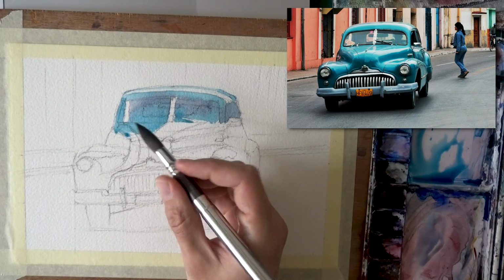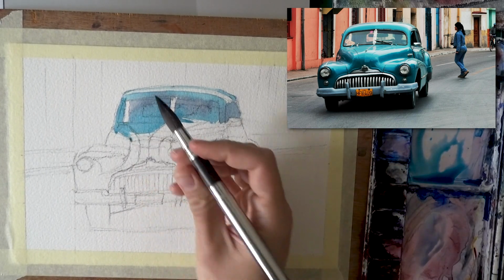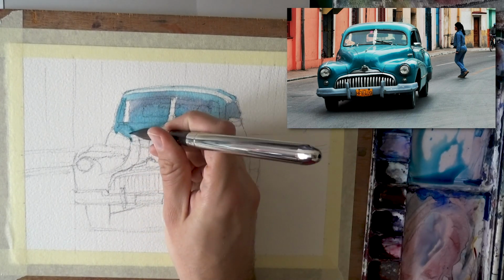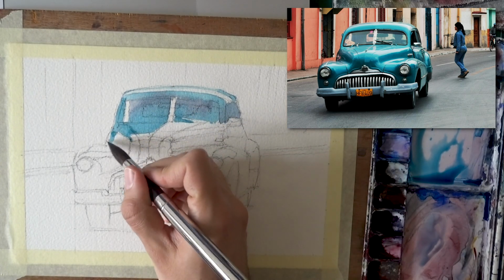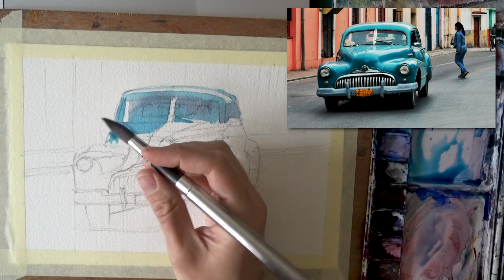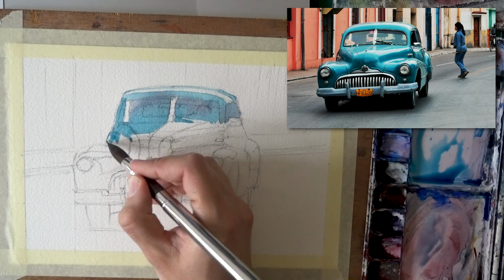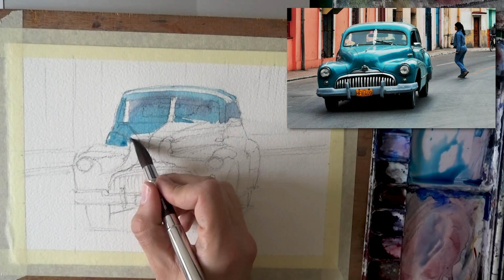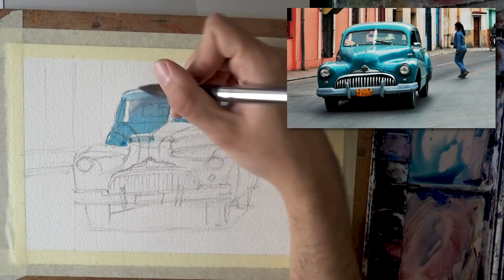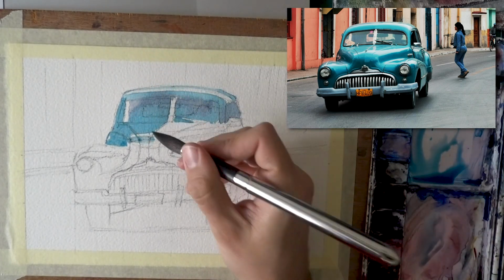If I can, I said I would go alla prima, but it's quite hard. If I can, I'll try and get in some variation in value for the darker colors. I can't guarantee anything. There's a small highlight. Let's leave that near the edge, kind of a reflected light thing going on. Go around the bottom here. Connect this, because that's a shadow.